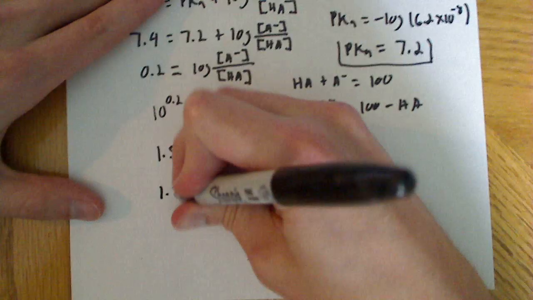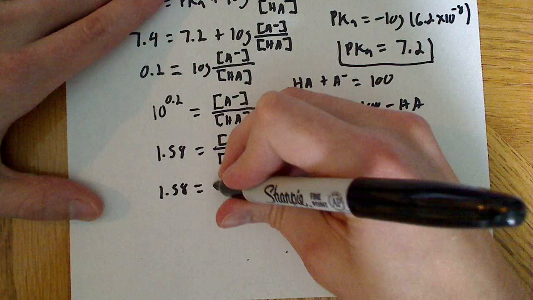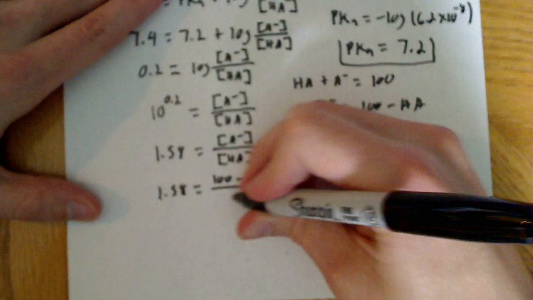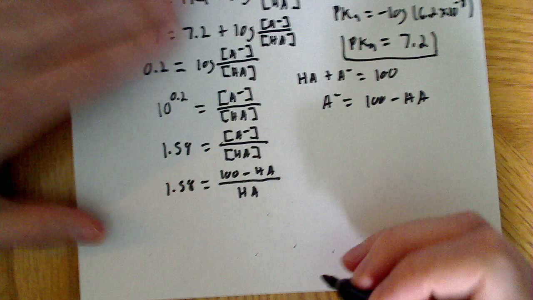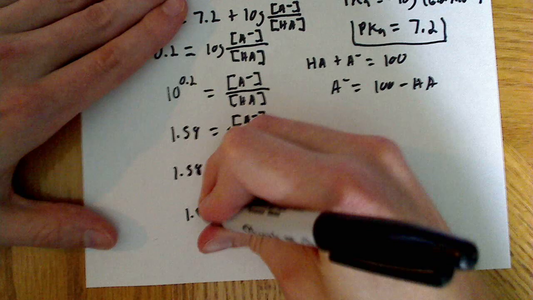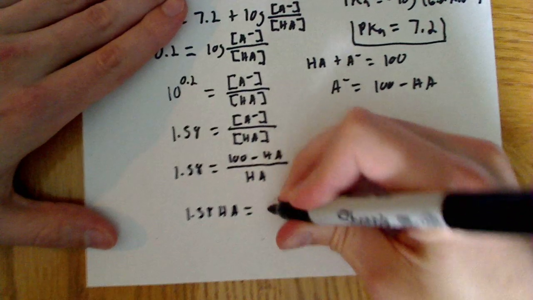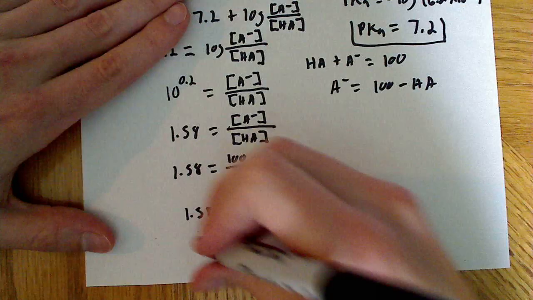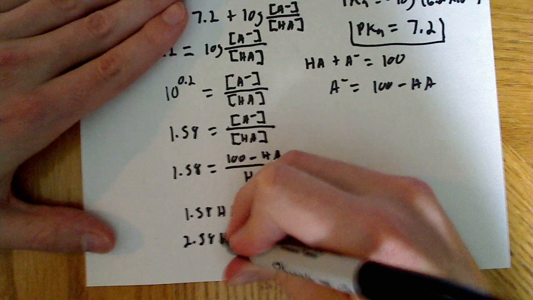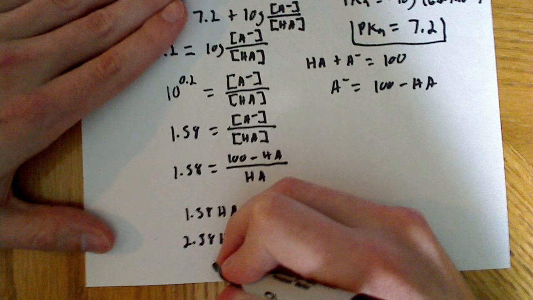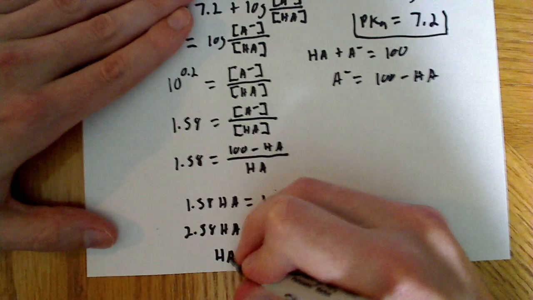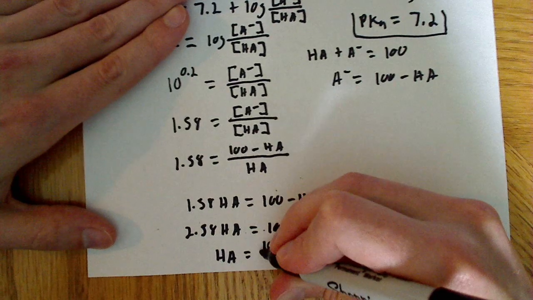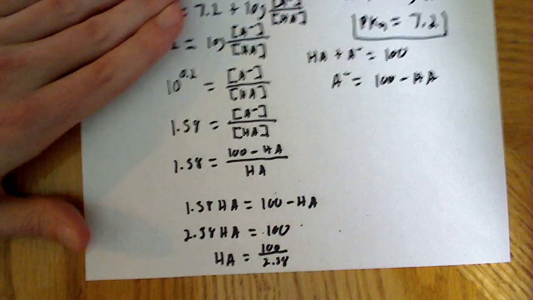So 1.58 is equal to 100 minus HA, all over HA. A little more algebra: we multiply by HA and get 1.58 HA is equal to 100 minus HA. We add HA to both sides, which gives us 2.58 HA is equal to 100. Then HA is equal to 100 divided by 2.58.